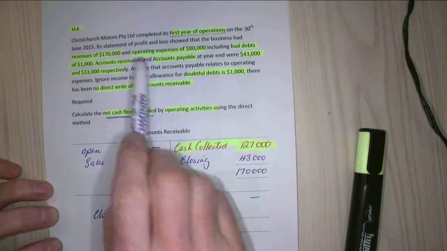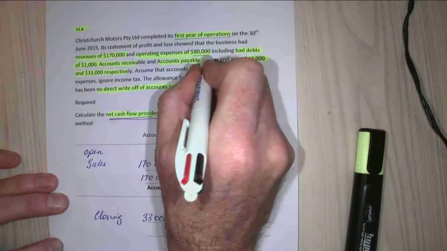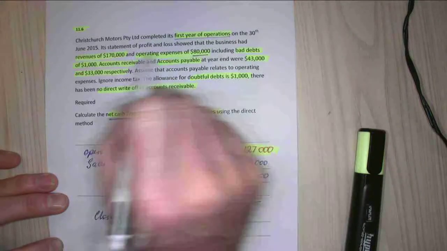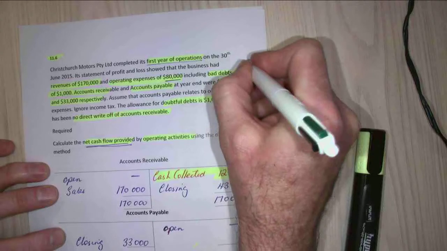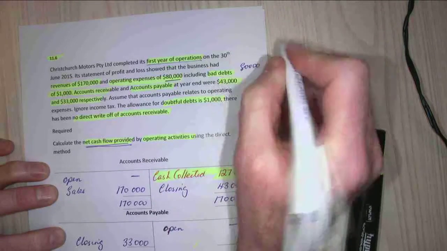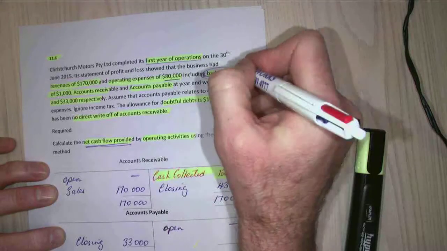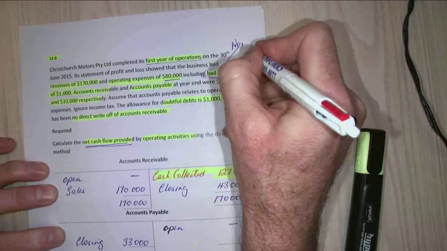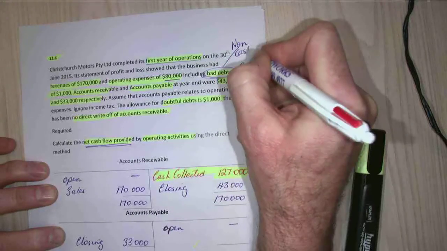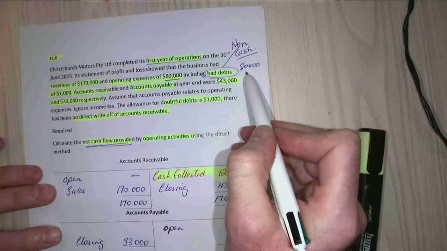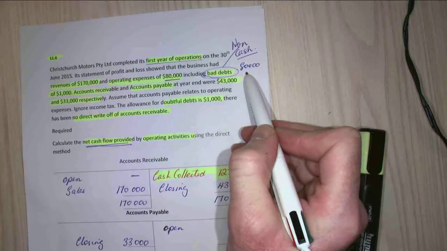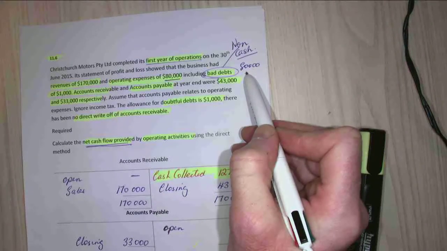So I've got $33,000. My operating expenses were $80,000 and included bad debts of $1,000. So that $80,000. Now bad debts is what we call non-cash. So I'm going to exclude that from my operating expenses. The reason why it's non-cash is I gave someone some goods and they gave me nothing.